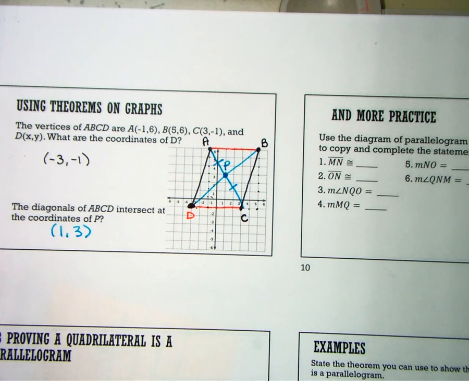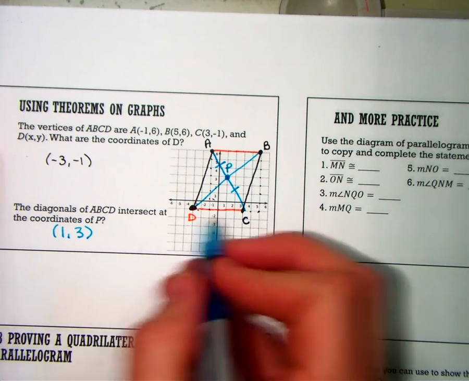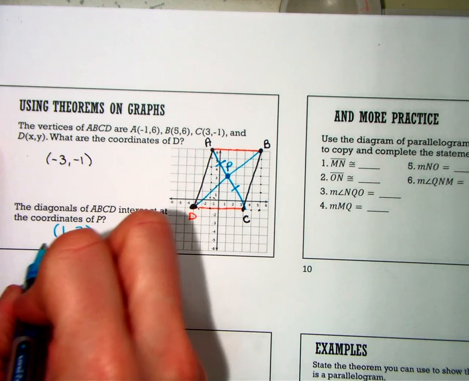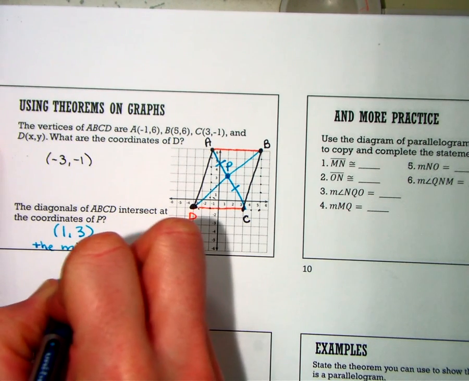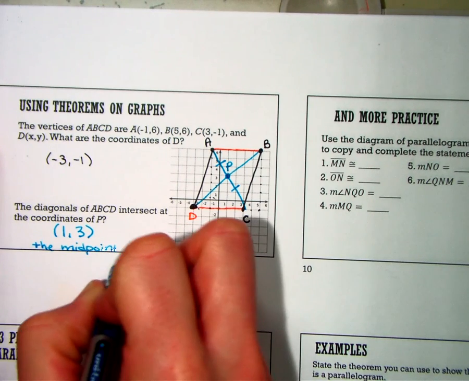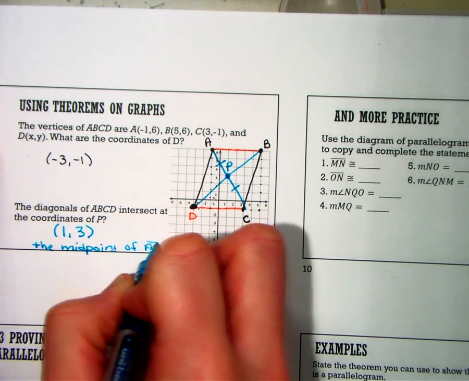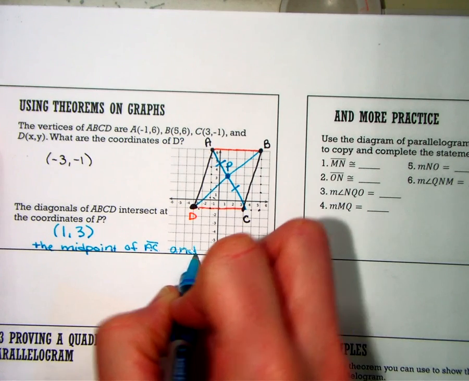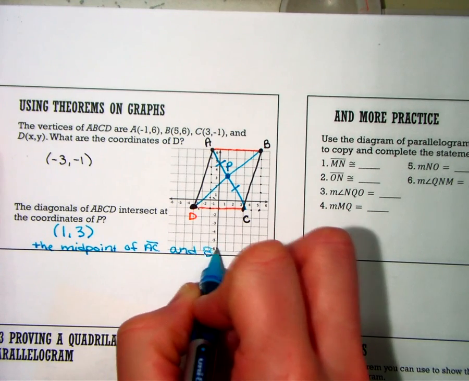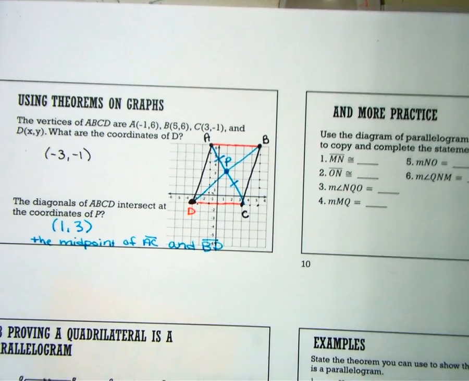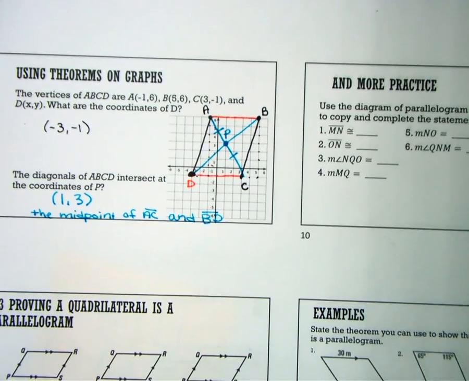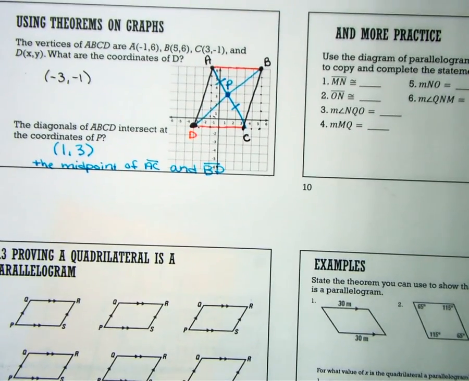So one of the things, keep this in mind, how could we prove, because this is where we're going, how could we prove or how could we find P? Just remember that P is the midpoint of AC and also the midpoint of BD. So it's the midpoint of both. Keep that in mind as we move forward today, because that's going to be important as to where we're going. Okay?